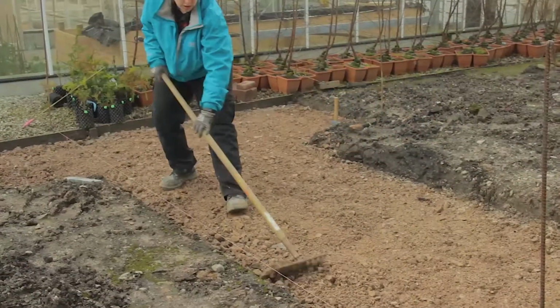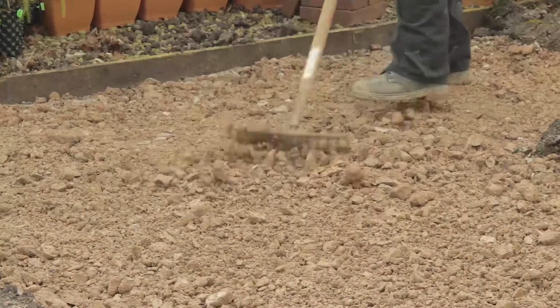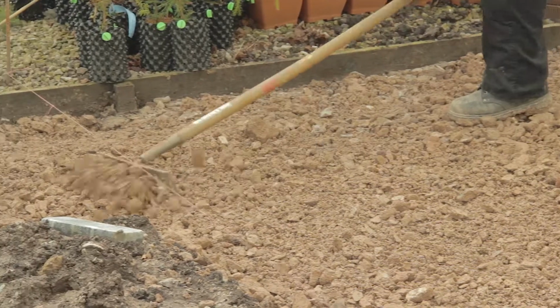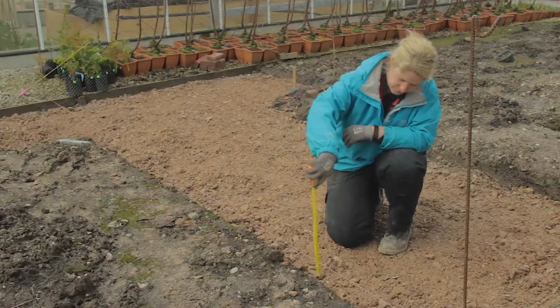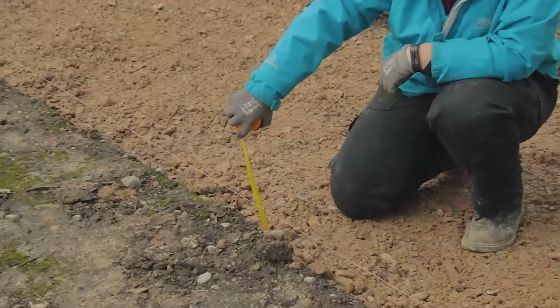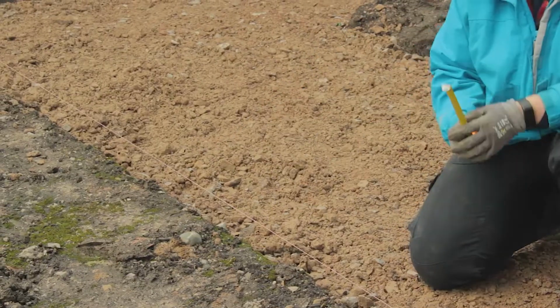I've imported the sub-base material onto the area and raked it out to roughly 100 mm below, and now I need to check that before it's compacted. I need to go along the area, checking at intervals along the string line.